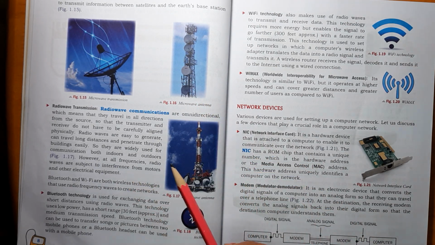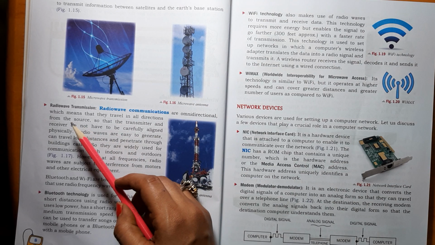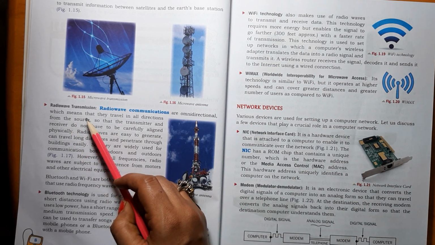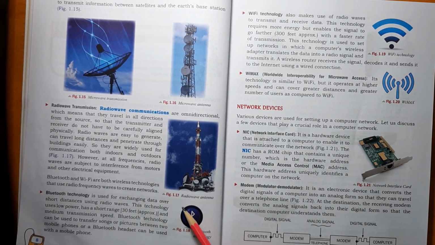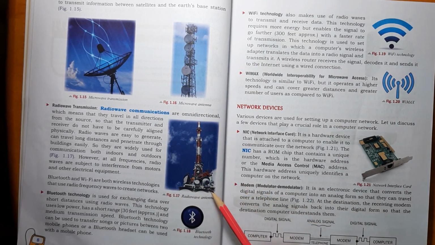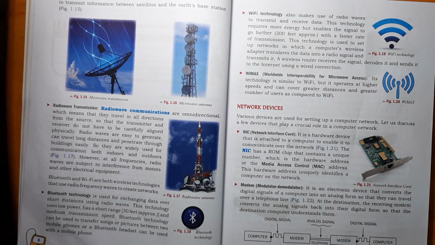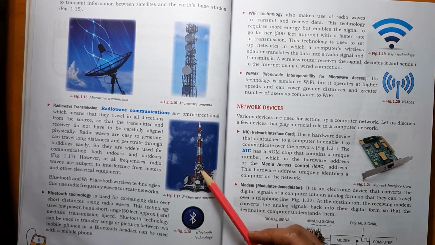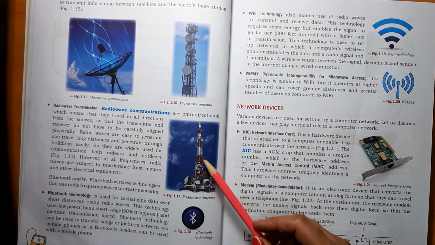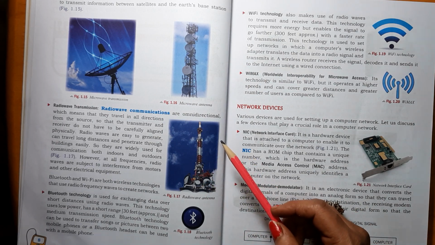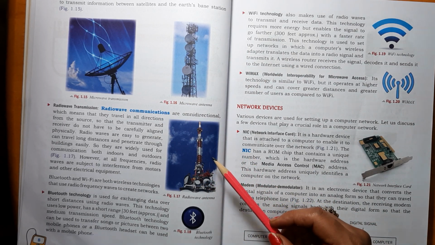The next type of wireless transmission media is radio wave transmission. Here we can see a picture of a radio wave antenna. Radio wave communications are omnidirectional. What do you mean by omnidirectional? It means that they travel in all directions from the source, so that the transmitter and the receiver do not have to be carefully aligned physically.